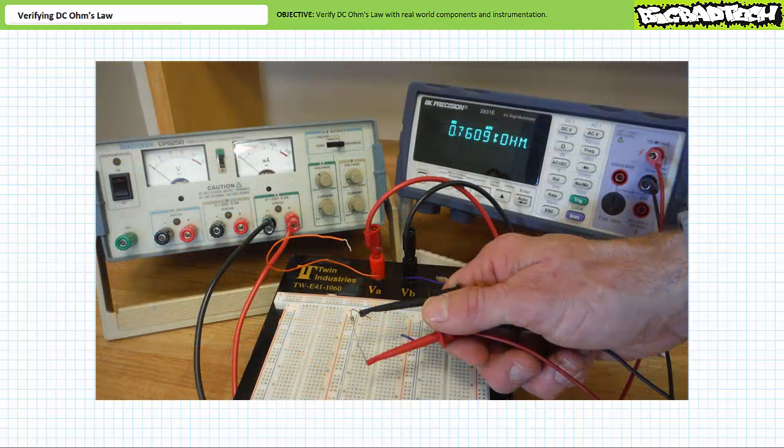Let's do the same experiment for the 750 ohm resistor. The 4-band resistor color code for a nominal 750 ohm resistor is purple, green, brown, gold, meaning 7-5 followed by 1-0. Given a plus or minus 5% tolerance, we might expect this resistor to be between a low of 712.5 ohms and a high of 787.5 ohms.